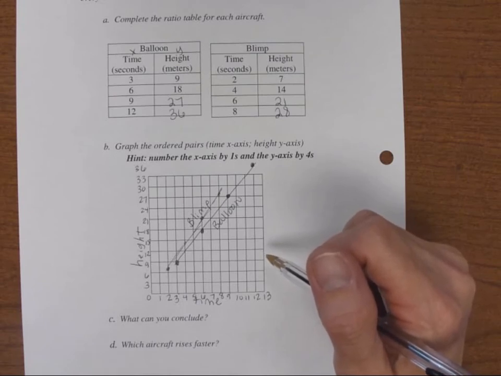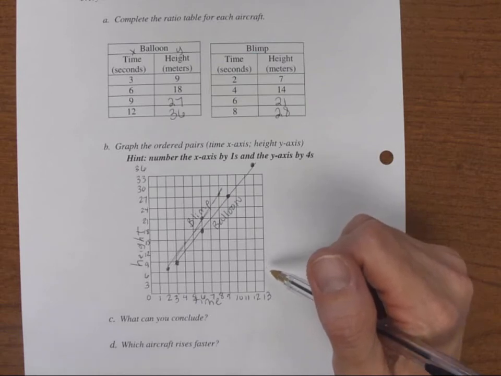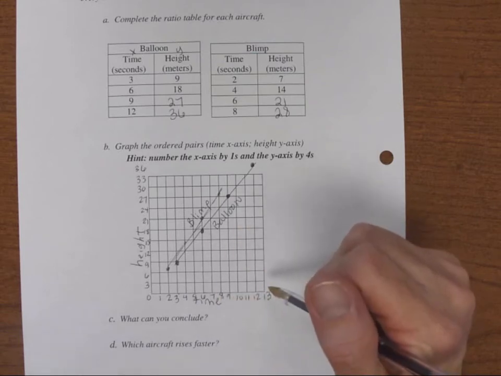Okay, what can we conclude from looking at this graph?